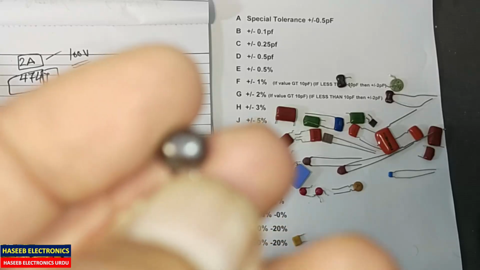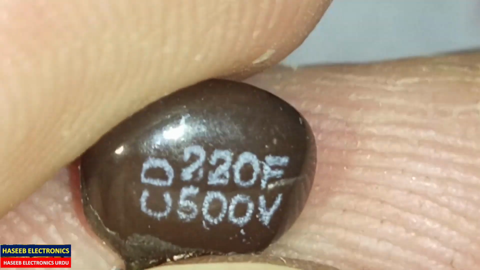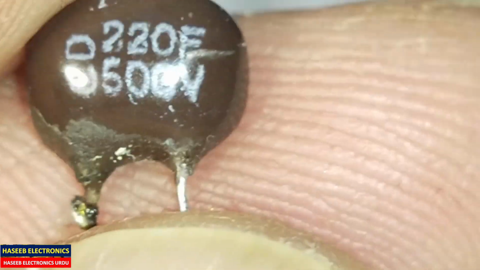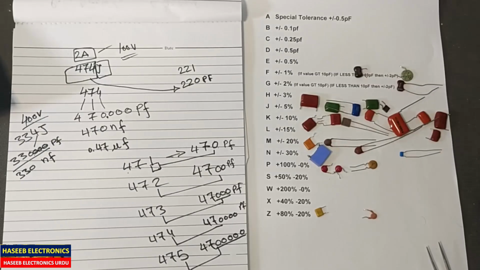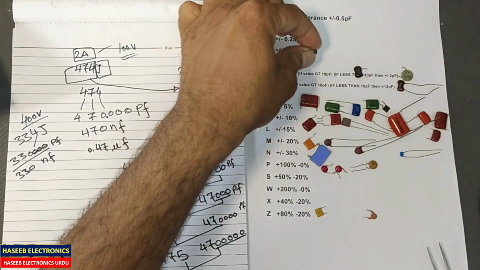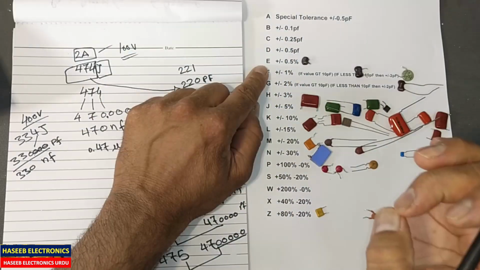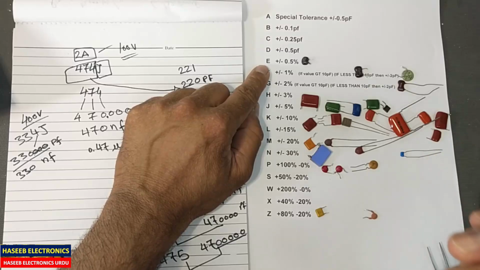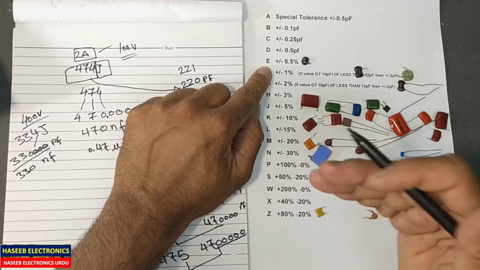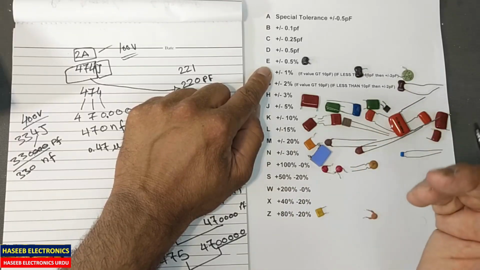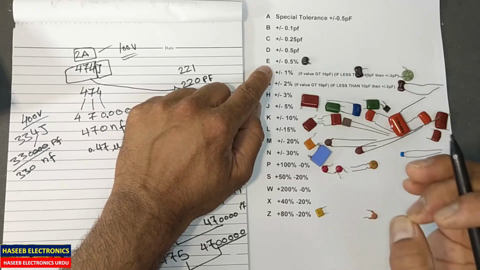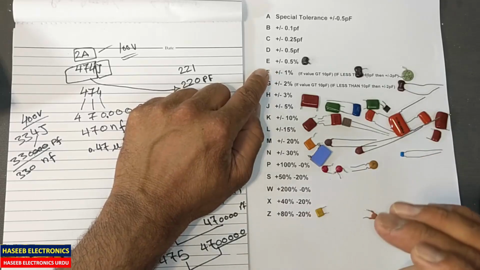It is also very special. It is 220E. So this capacitor is used in frequency generators, frequency synthesizers, signal generators. Why? When we use this capacitor, its frequency response will be 100% stable. Because in generators, synthesizers, signal generators, frequency generators, this special capacitance is used to stabilize the frequency.